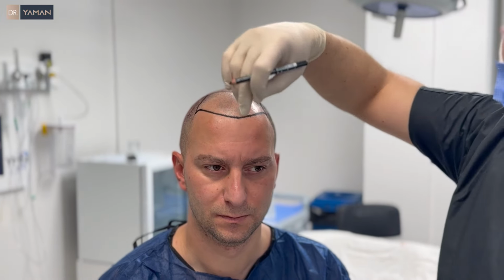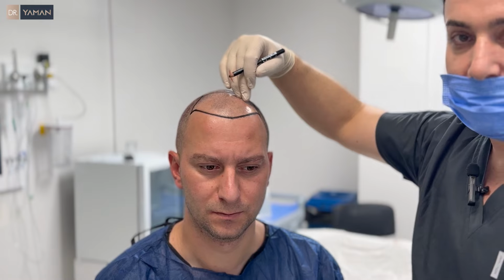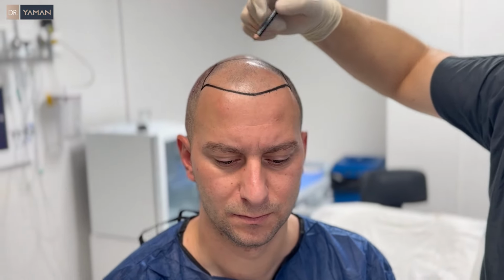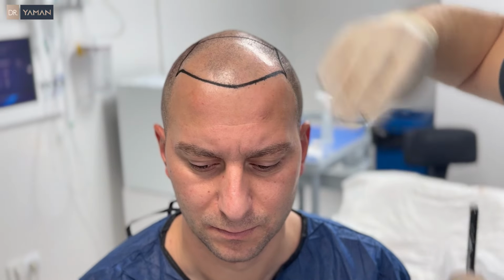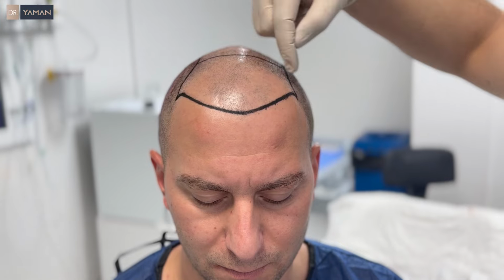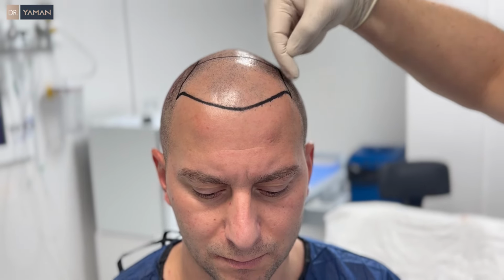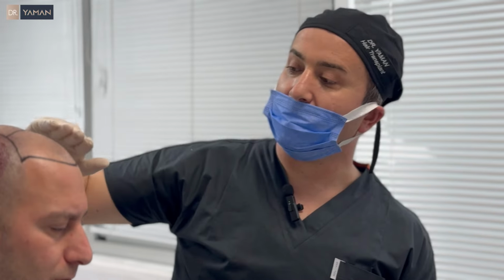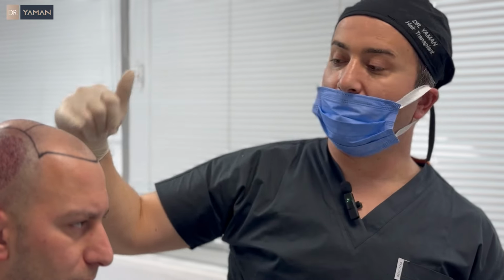And if you look a little bit nearer, come on, you can see his hair direction. His hair is coming like this and turning here. And we will also follow his original hair direction and angle to make it well designed on his hair.